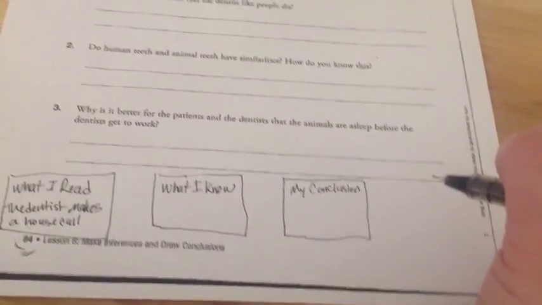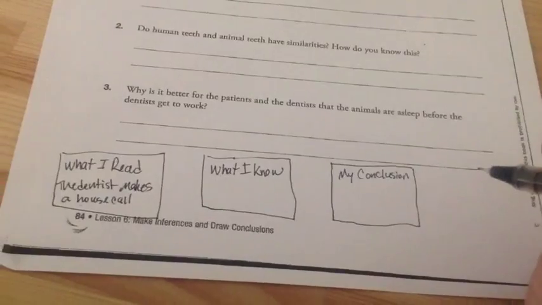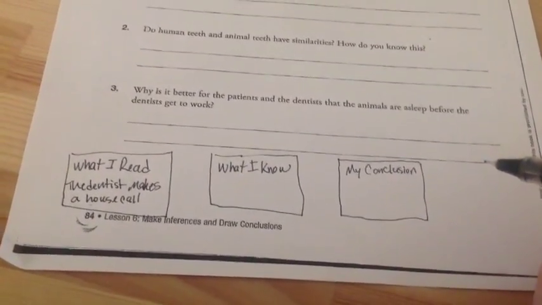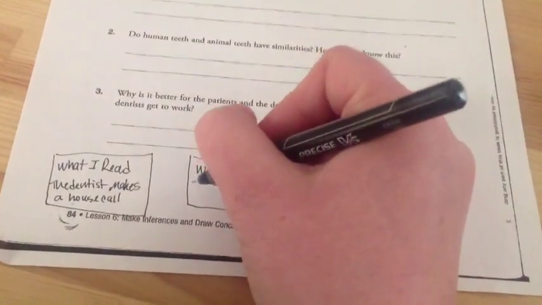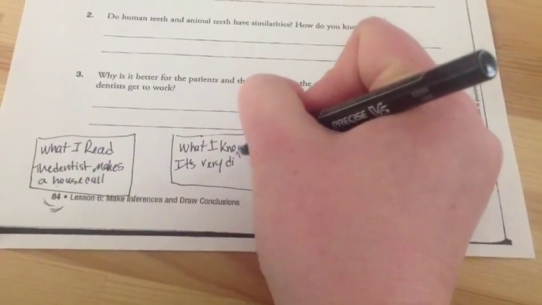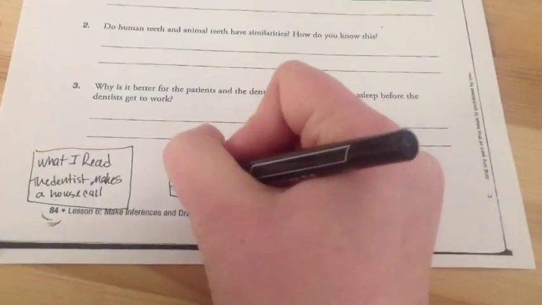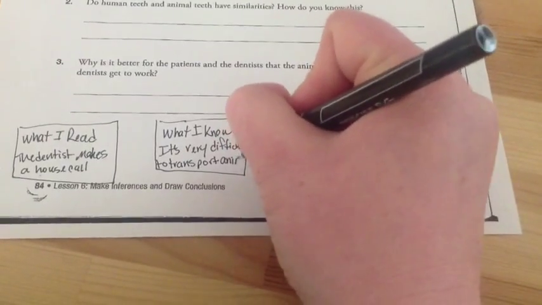Then what I know from my own knowledge is that, well, of course, animals can't drive themselves to the dentist. And if people try to drive a 3,000-pound rhinoceros to the dentist, that's going to take a pretty big truck or some kind of equipment. I mean, that seems pretty complicated. So what I know is that it's probably really hard. So I'm going to say it's very difficult to transport animals. Okay, the author doesn't tell us that, but I know that from my own prior knowledge.